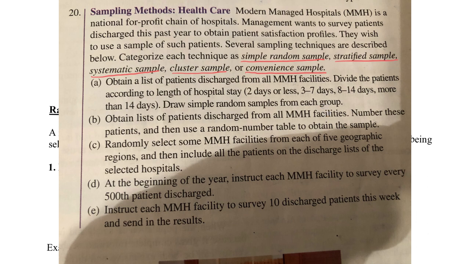Stratified sampling. Okay, part B, obtain a list of patients discharged from all these facilities. Number these patients, then use a random number table to obtain the sample. So a couple things. This book came out a long time ago, the same textbook we're using, and back then it was more likely to use a random number table. It's not too likely to use one anymore, but we'll look at random number generators in a section coming up pretty quickly. So what our book says is a random number table, but you could use a table or a random number generator. The way this one is, we're going to number each of these patients and then use a random number table or generator to obtain a sample. So that is a simple random sample, because we numbered every patient and used a random number table or generator to obtain the sample.